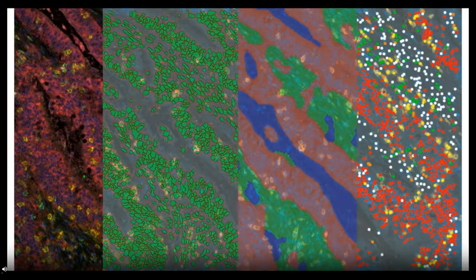The next image along is a tissue segmentation image, which has separated the image into different tissue compartments. And then the final image on the right is cell phenotyping, where each of the objects from the second image, each of the cells, have been assigned a phenotype represented by different colours there.